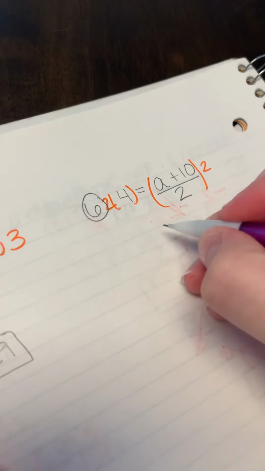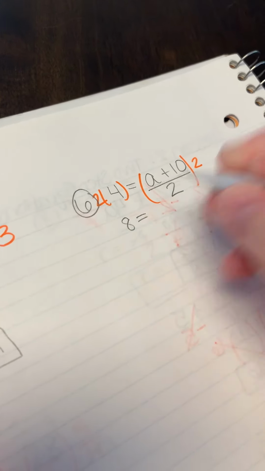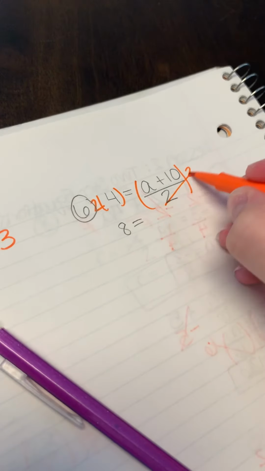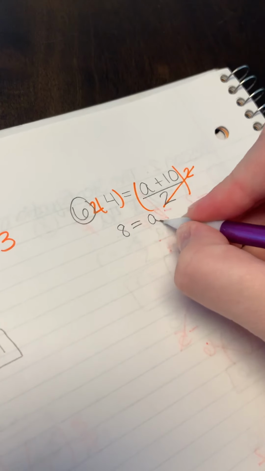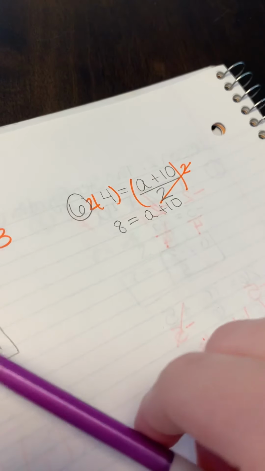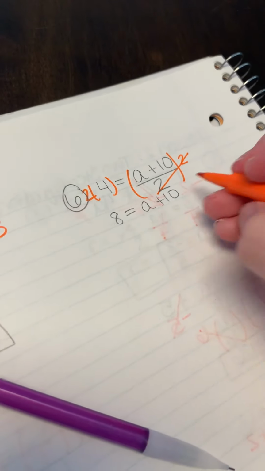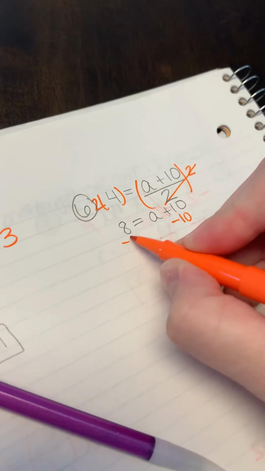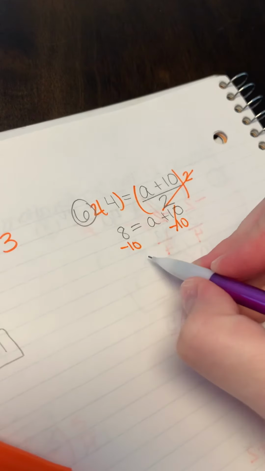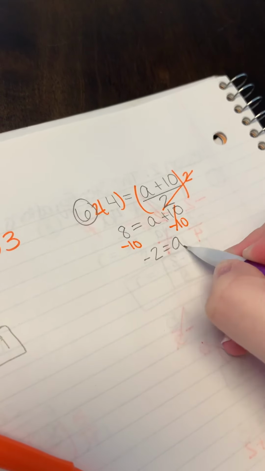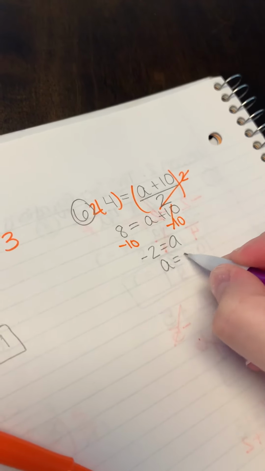2 times 4 is 8. The 2's on the other side cancel, and we're left with a plus 10. Then we're going to do the opposite, and we're going to subtract 10 to get negative 2 equals a, or a equals negative 2.